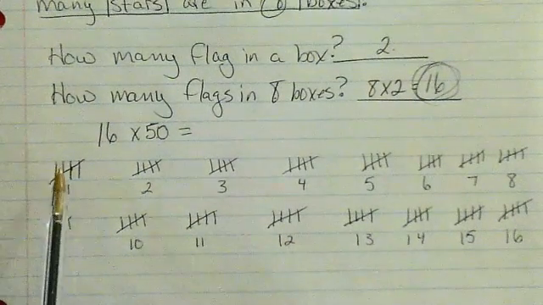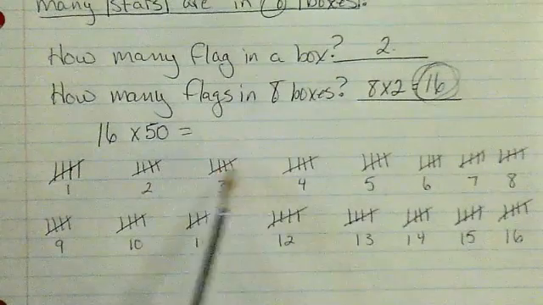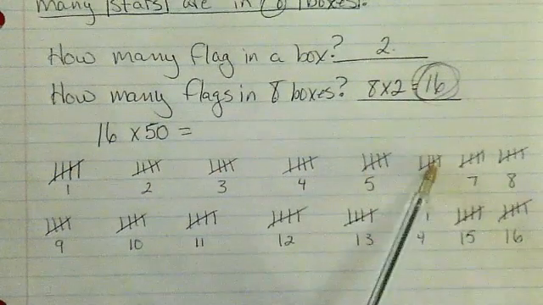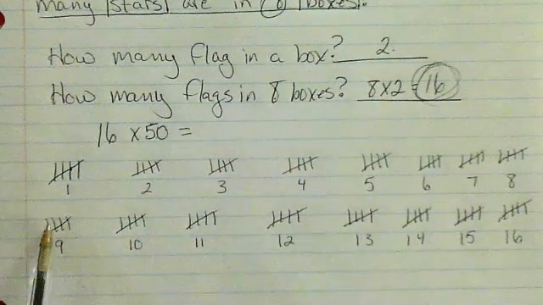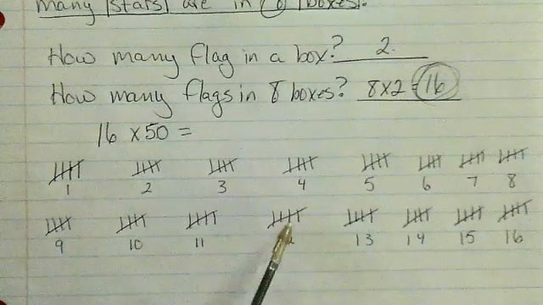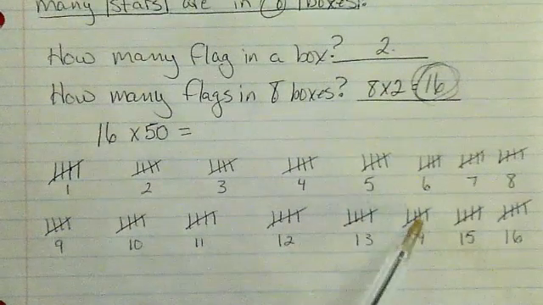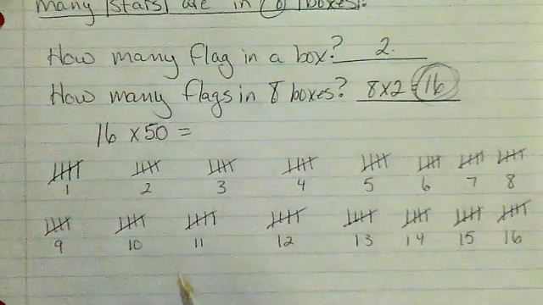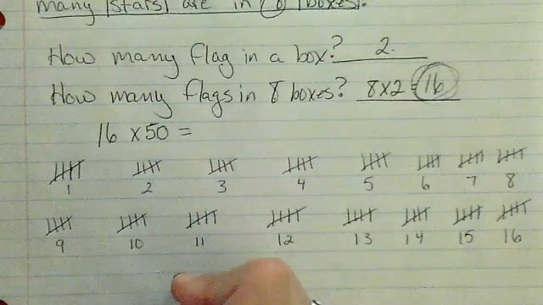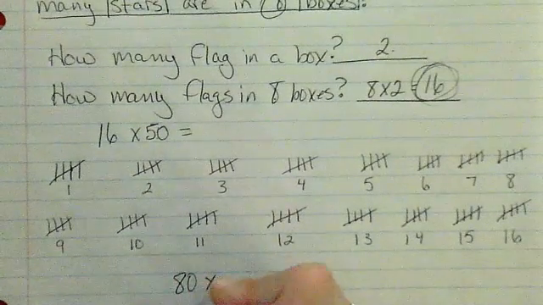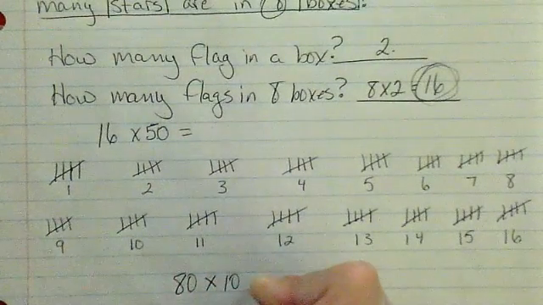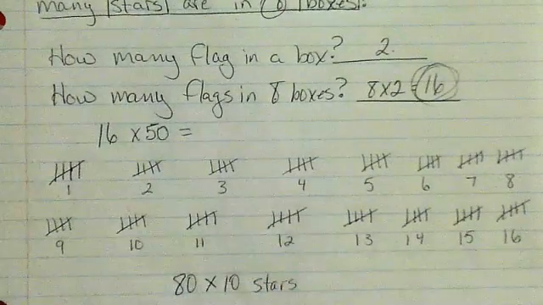So here we go. 5, 10, 15, 20, 25, 30, 35, 40, 45, 50, 55, 60, 65, 70, 75, 80. There are 80 times 10 stars.